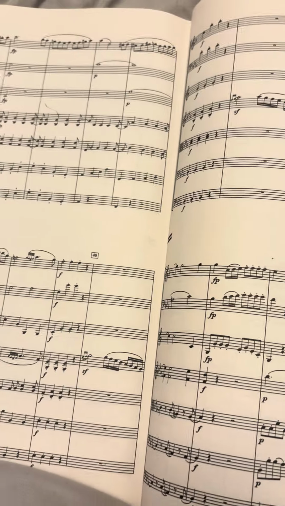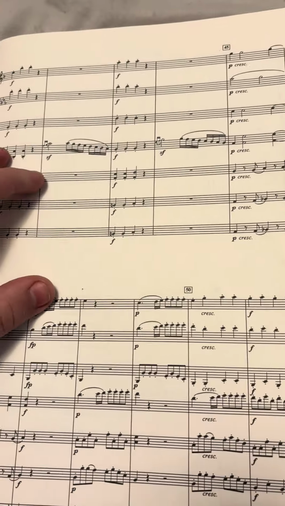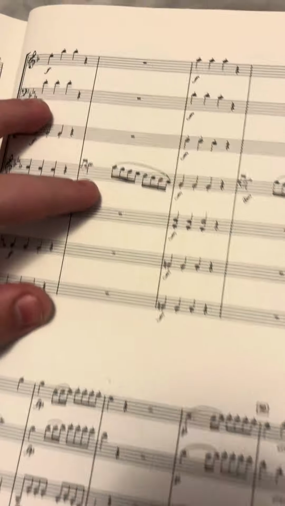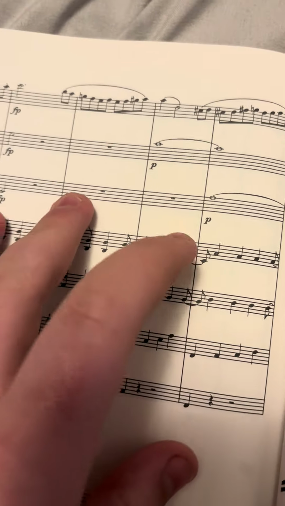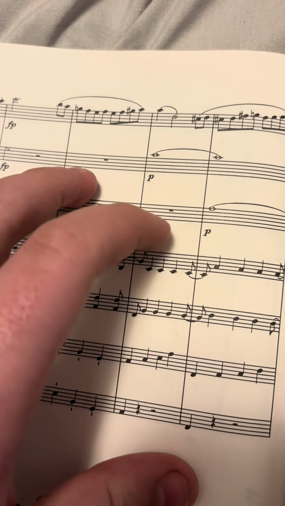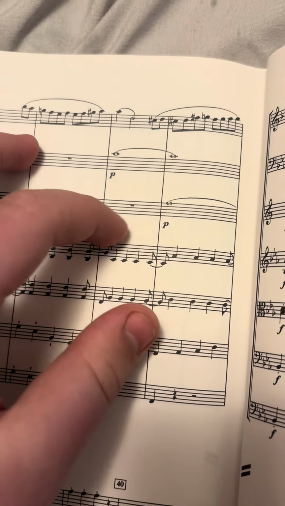I don't believe on this page anywhere there are any semiquavers on their own, but you have the semiquavers here. What the semiquaver would look like is a quaver symbol, but with, instead of 1 tail, 2 tails, which would make it easier to identify compared to the quaver.